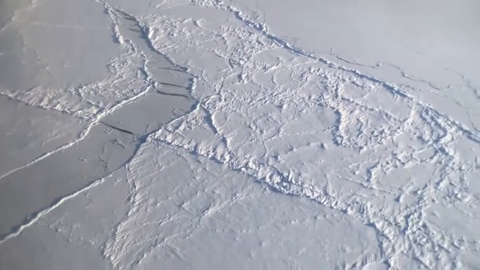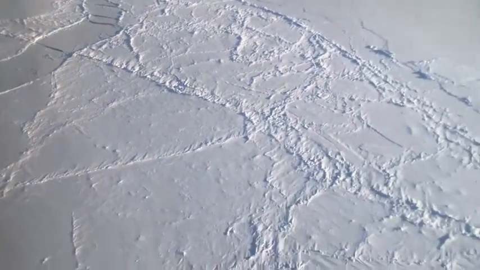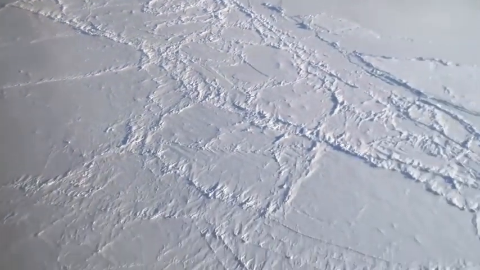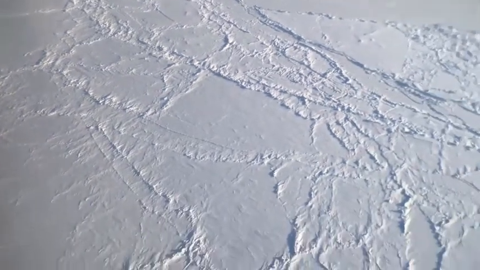The Fram Strait, by the way, is the primary pathway that sea ice from the Arctic Basin gets out into the warmer oceans of the world.